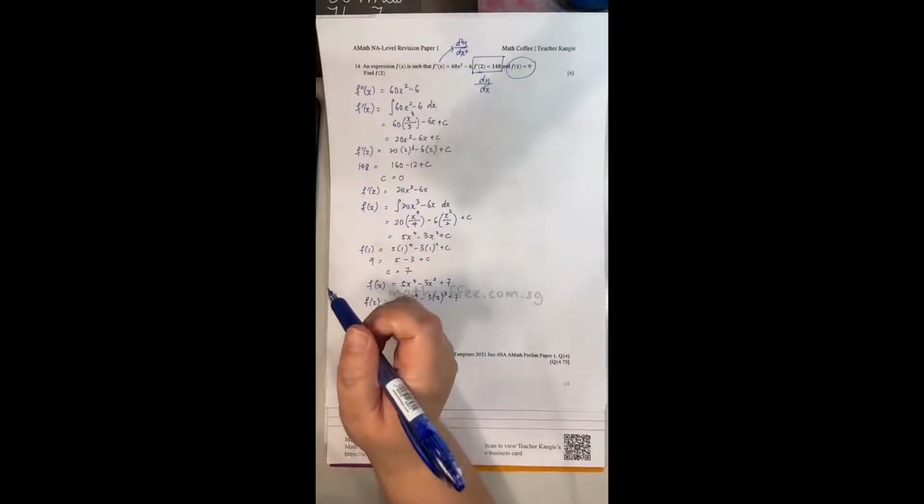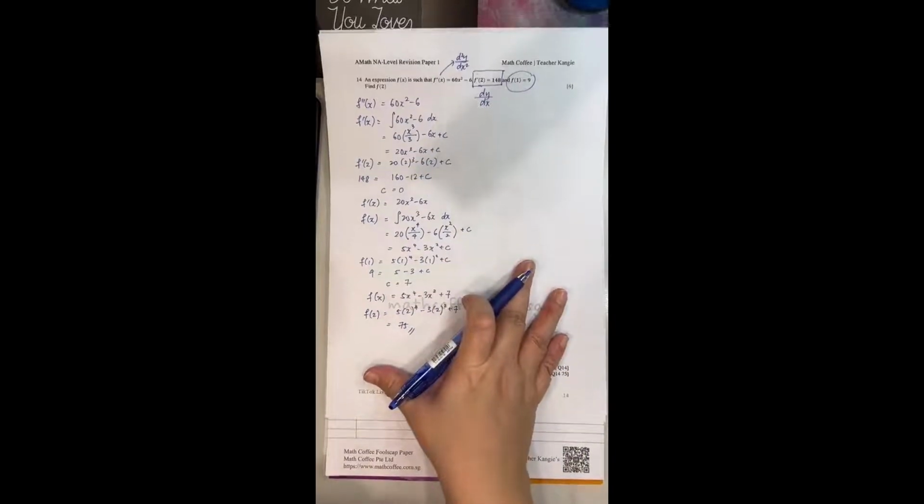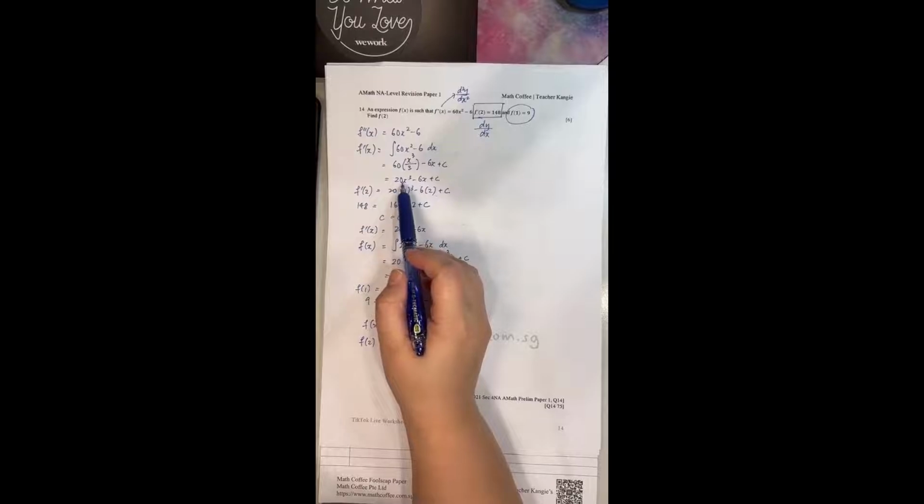How do you get 20x cubed? You're asking me all the way to here. 60 divided by 3, 20.